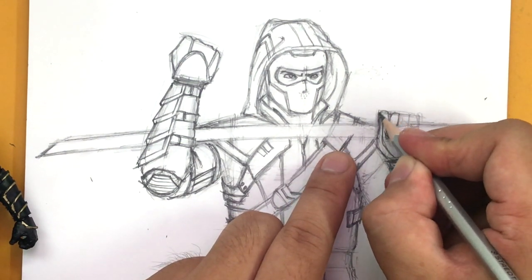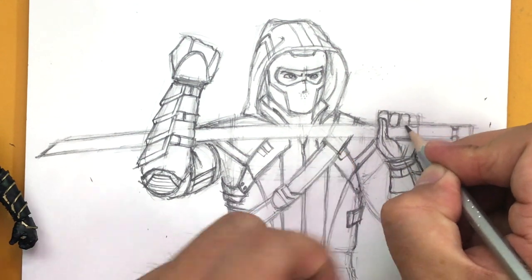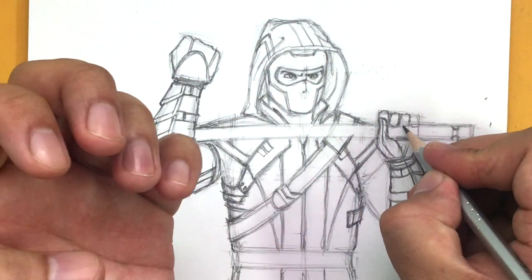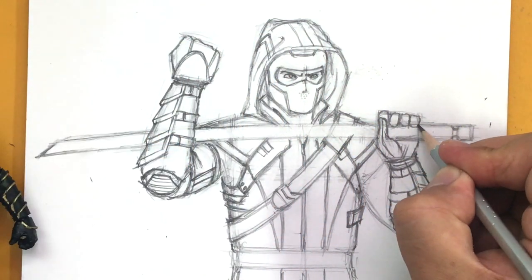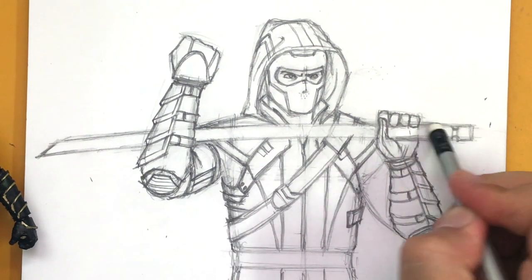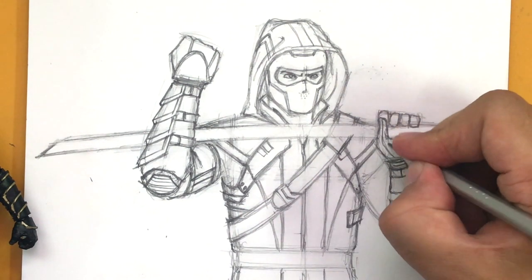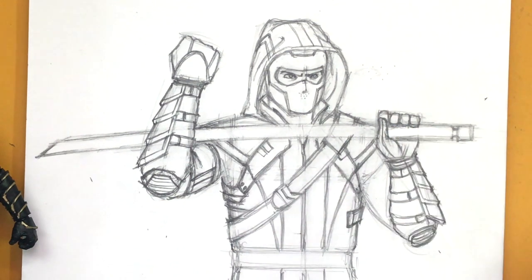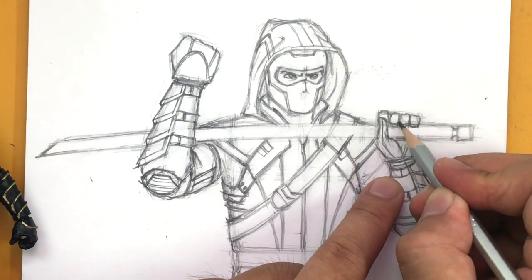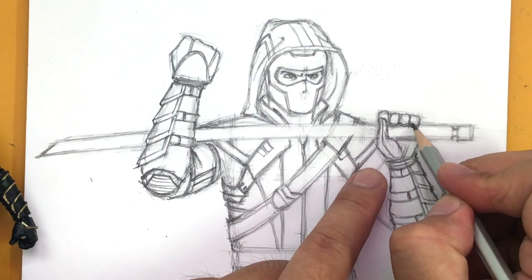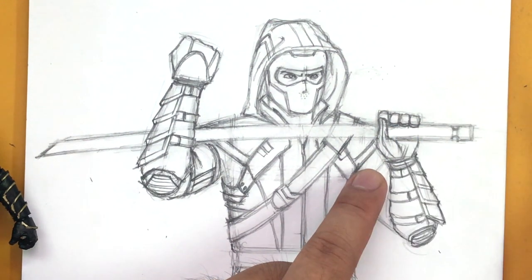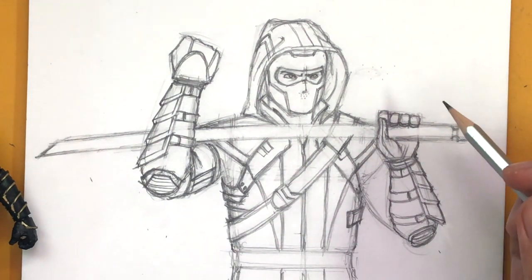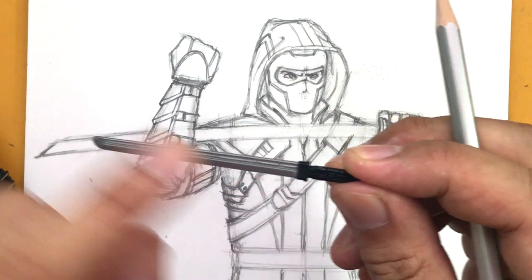I'm going to individually draw these fingers now. They're not gripping the sword tight. They're more like holding the sword like this. And then I'm going to draw like the front, at the front of those fingers, like a seam line. So just doubling up on the curves here. There you go. Okay, you see that this sword has a little bit of a hilt right here.